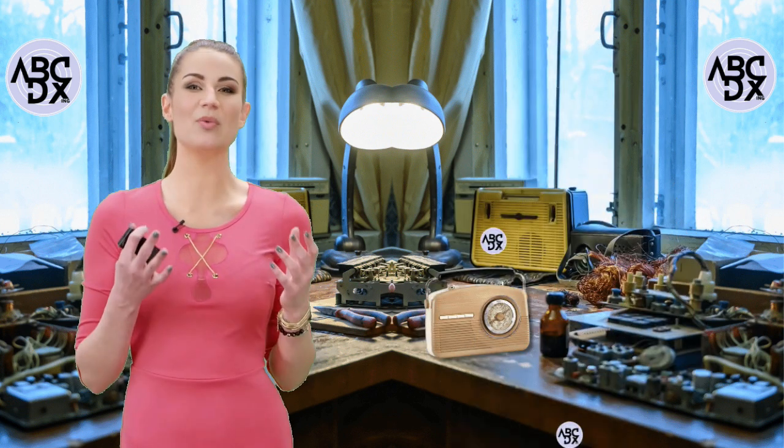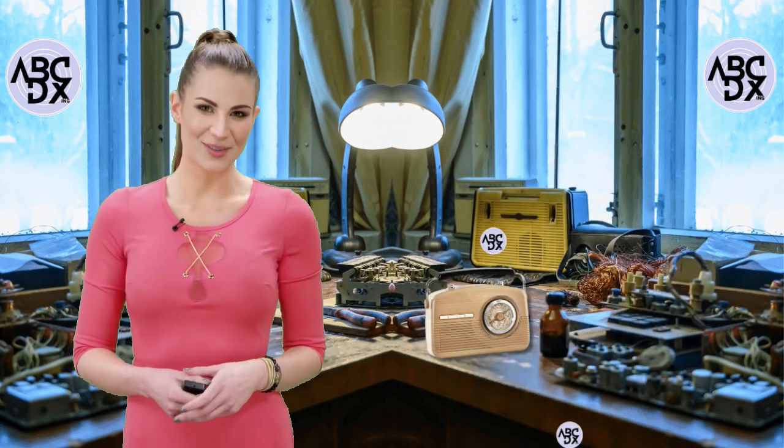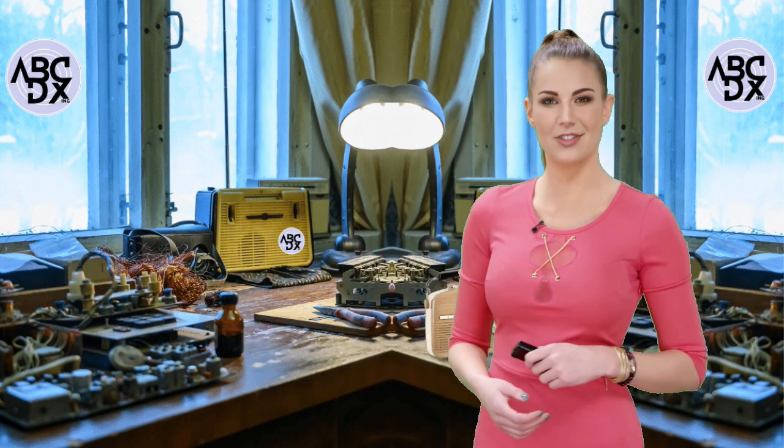The SINPO code. The SINPO code is a 5-letter code that is used to describe the signal strength, interference, noise, and readability of a shortwave broadcast. The letters stand for S. Signal strength. 1 to 5, with 5 being the strongest.